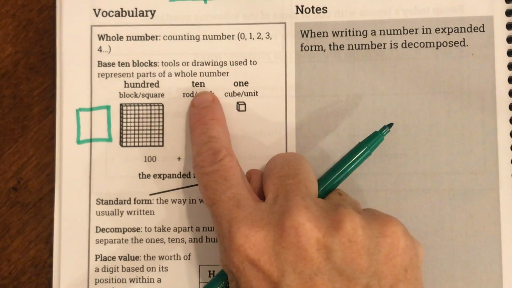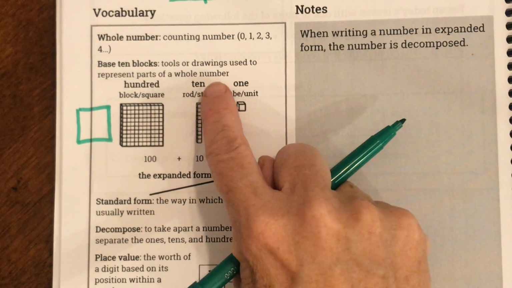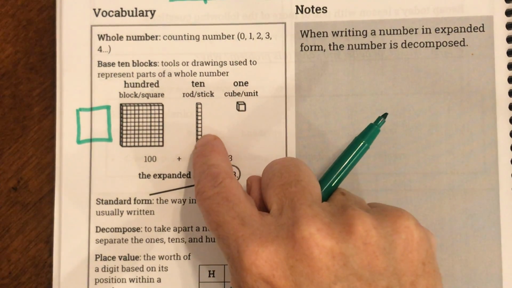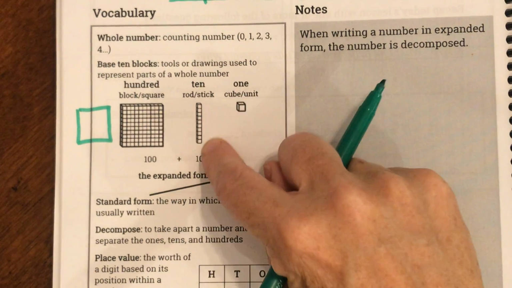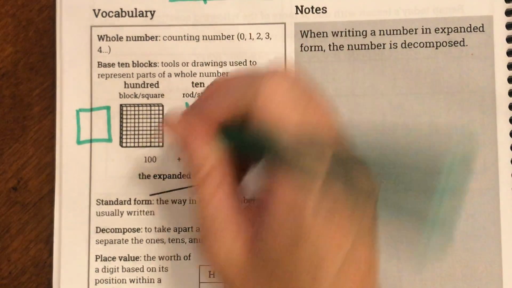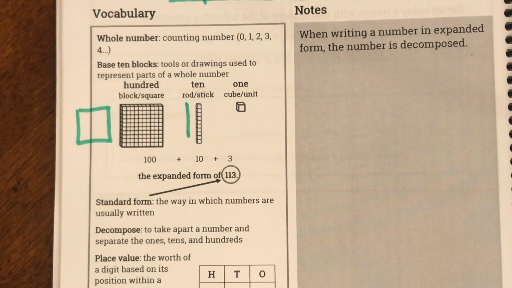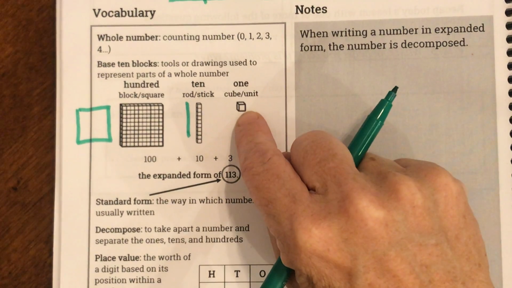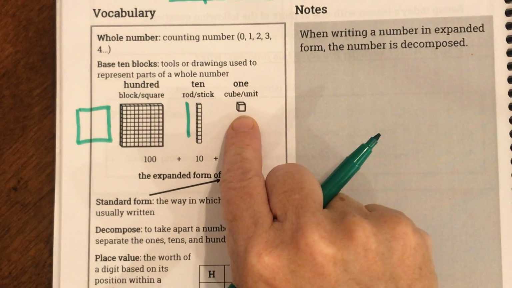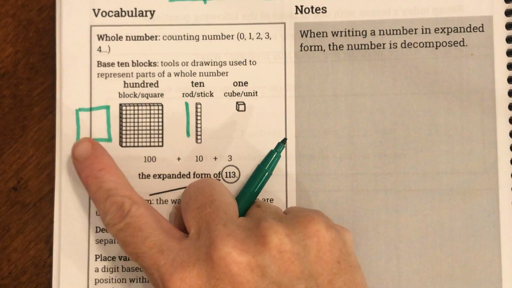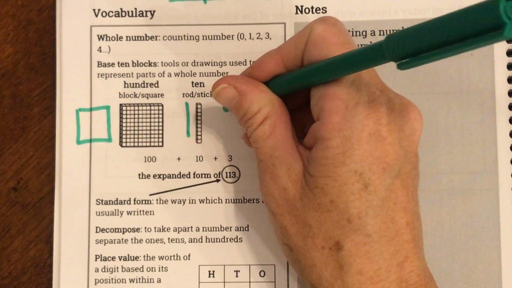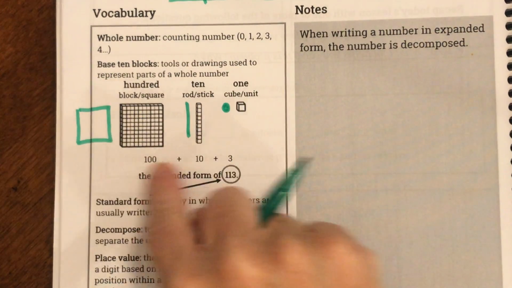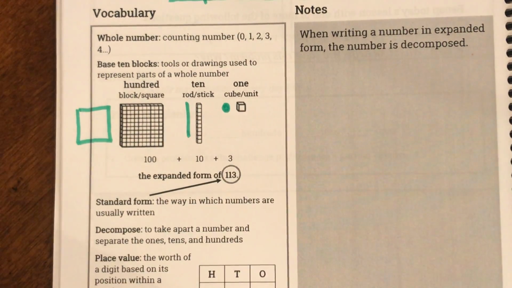Okay, then we have something that's called the 10 rod or 10 stick. We usually call it a 10 rod. And if I count, there's 10 little tiny cubes in this. And again, this is hard to draw, so for a 10 rod, we draw a vertical straight line. And then we have something called 1 cube or 1 unit. It's just worth 1. Now, even though it looks like a square, we don't draw a square because then it will make us think it's 100. So for the 1 cube or unit, we draw a circle, a colored in circle. Okay, and we're going to be using this today, so this is very important.